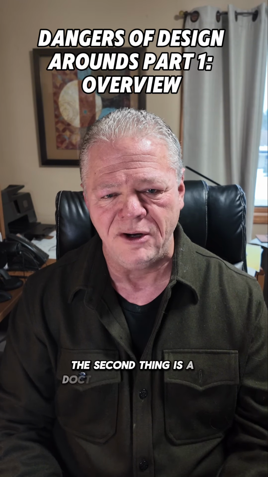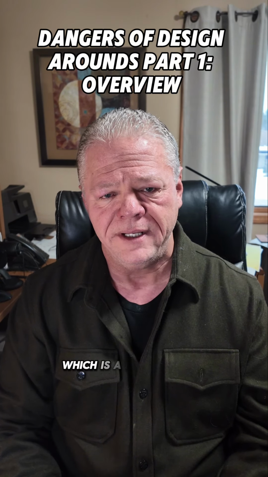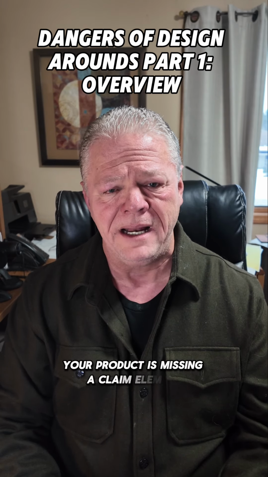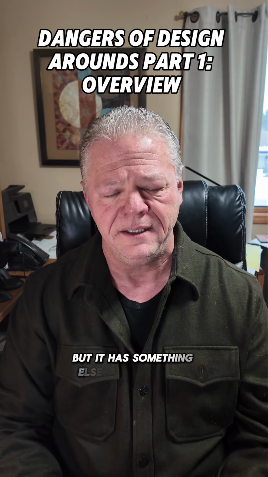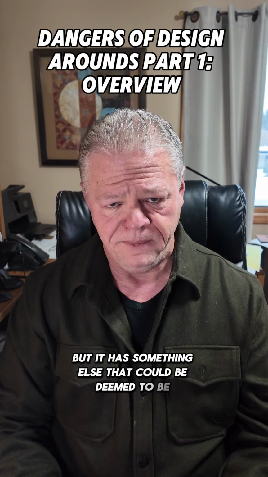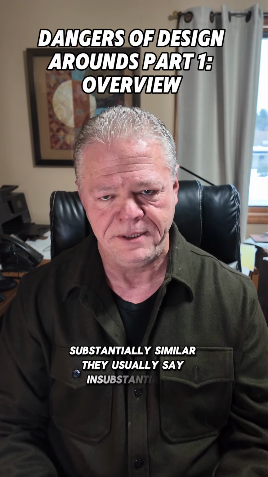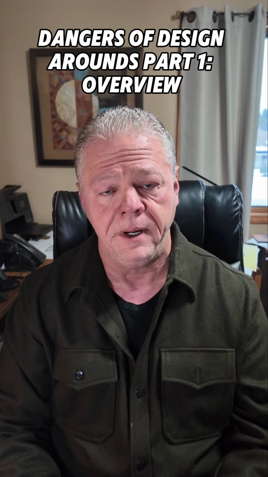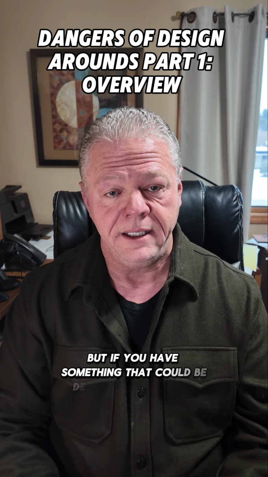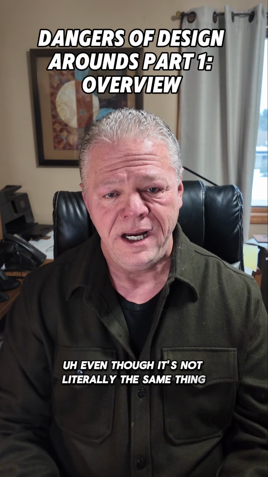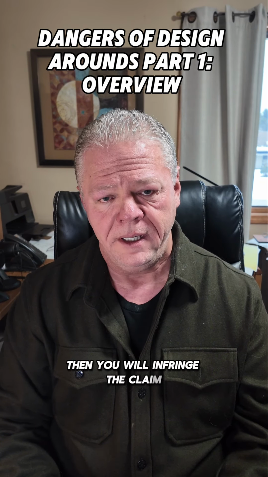The second thing is the doctrine of equivalence, which is a doctrine that says if your product is missing a claim element, but it has something else that could be deemed to be substantially similar. They usually say insubstantially dissimilar, I think, in the cases. But if you have something that could be deemed an equivalent, even though it's not literally the same thing, then you will infringe the claim.